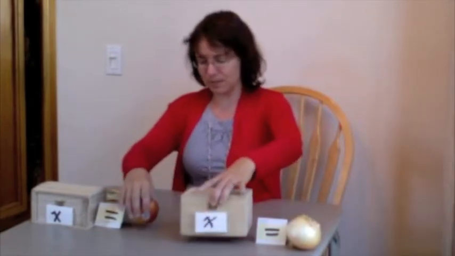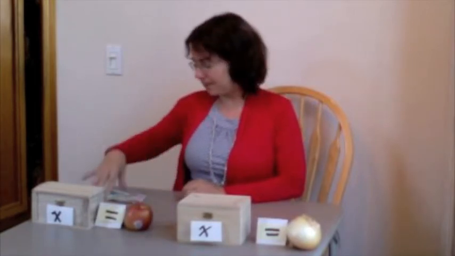Let's say we know some numbers. Say this is a very rare apple and a very rare onion, and this apple comes from the last of a tree that's going to become extinct. So let's say the price of this apple is $50. So x is equal to $50.